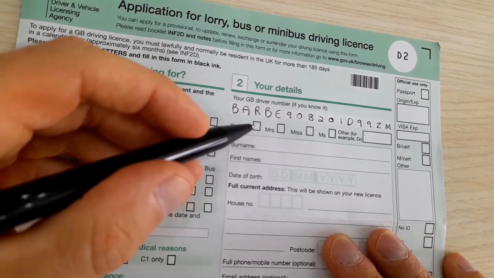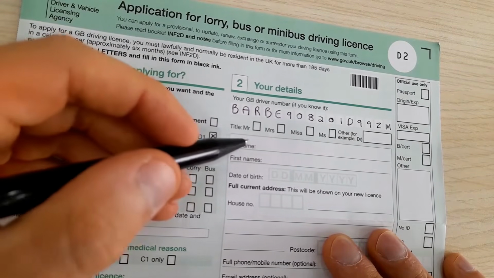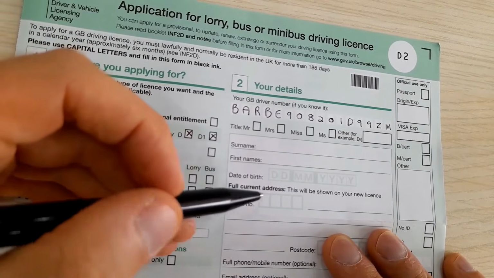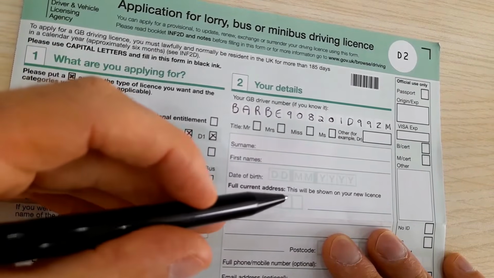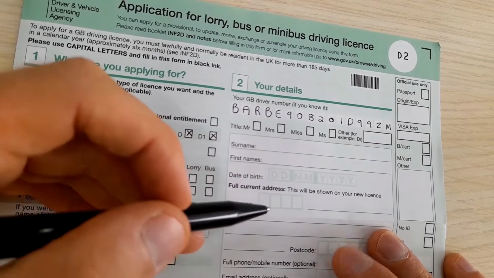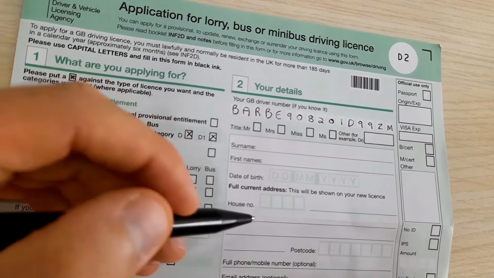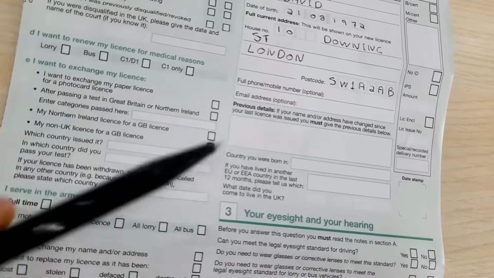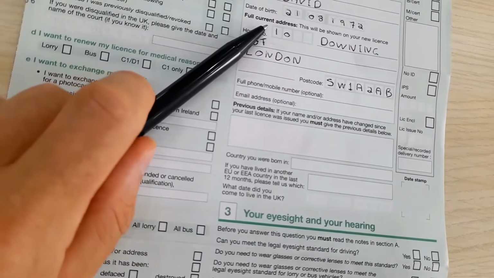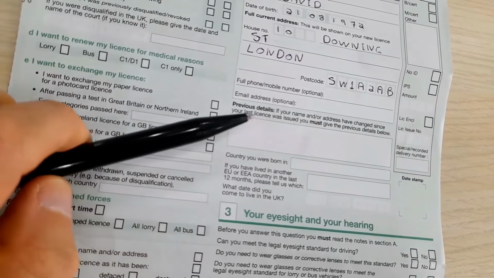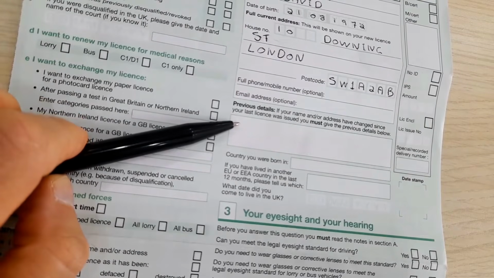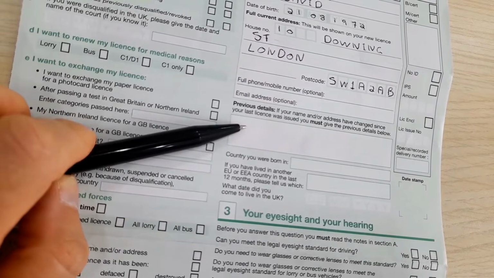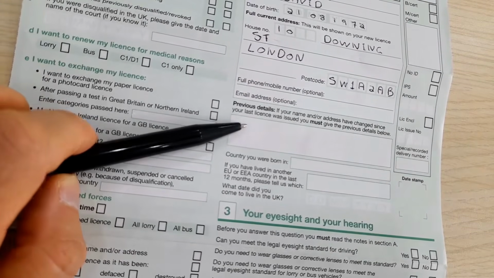And below that, we want your title, surname, first name, date of birth, and the full current address, which will be shown on your new license. So if you've moved house in the meantime, put in your new address here, okay? So as we discussed, this is your current address. Now, if you have a previous address which is listed on your driving license, you need to fill out your previous address there, okay?